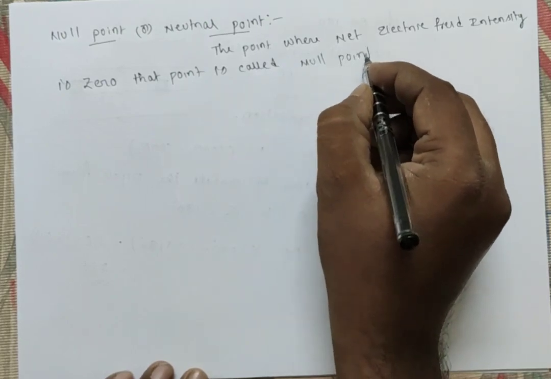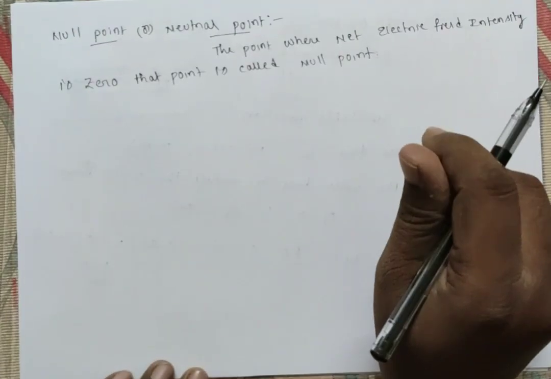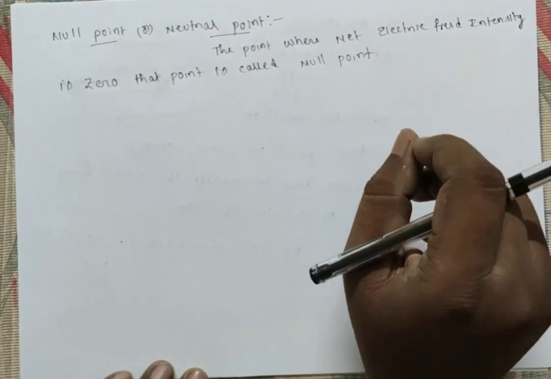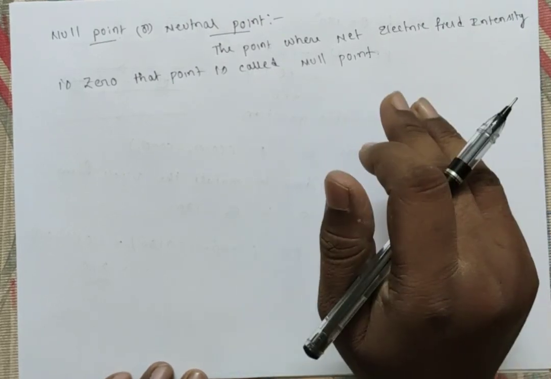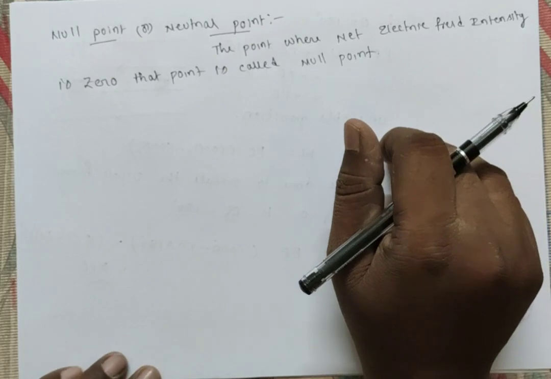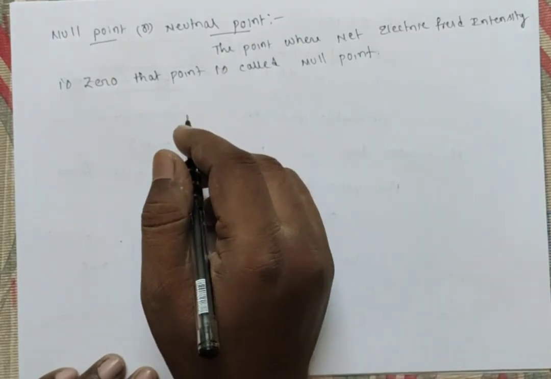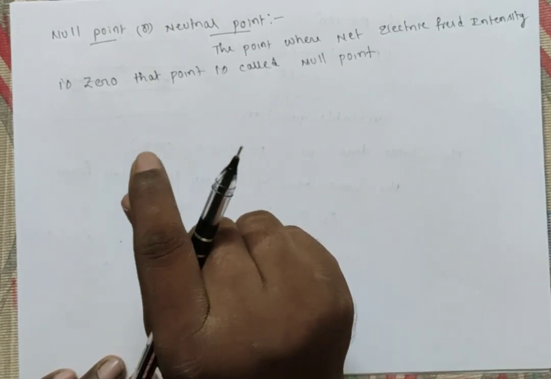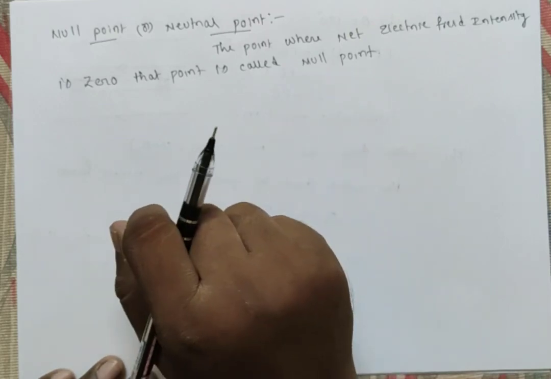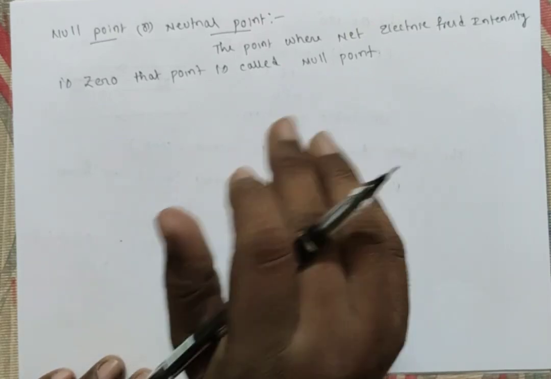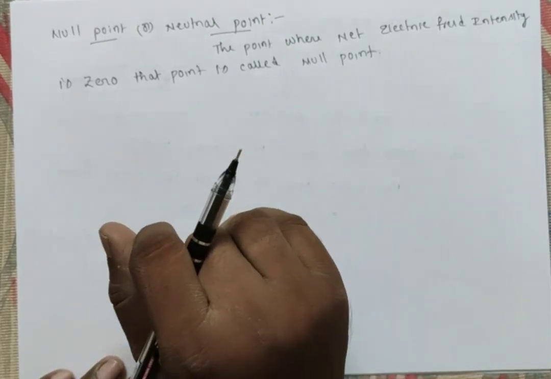If you take two like charges with some separation between them, somewhere in between the charges, the electric field intensities due to both charges can be equal in magnitude and opposite in direction. At that point, the net electric field intensity becomes 0.